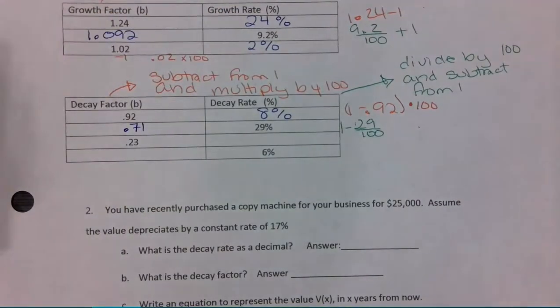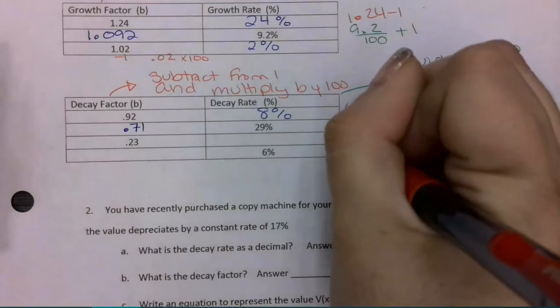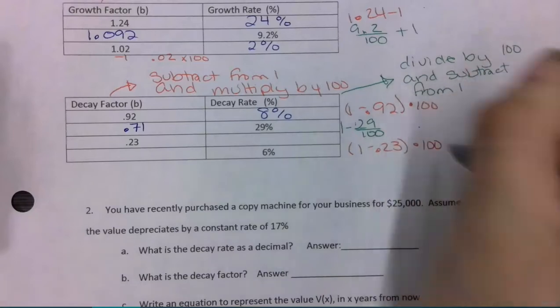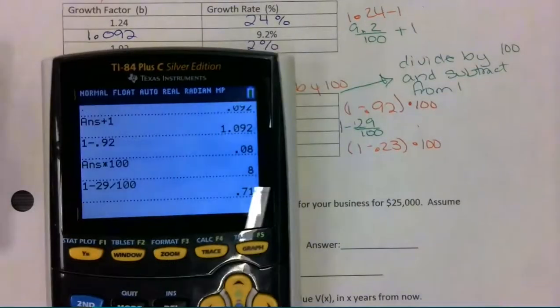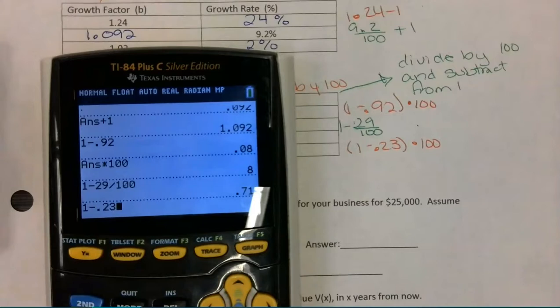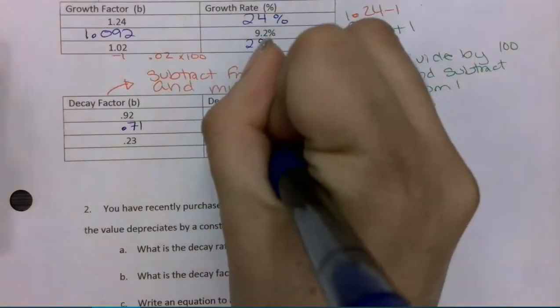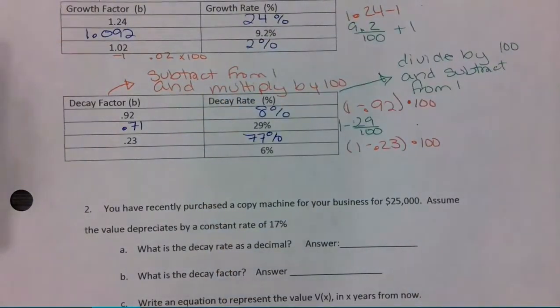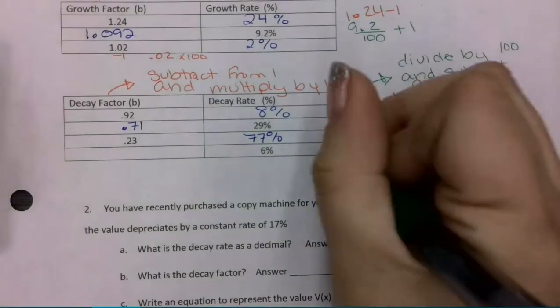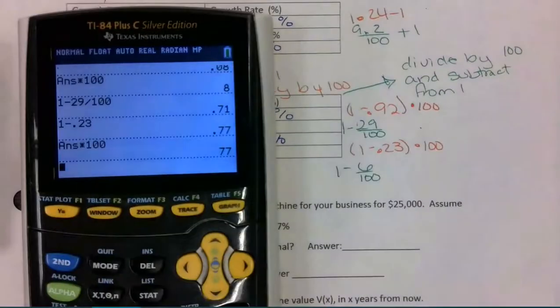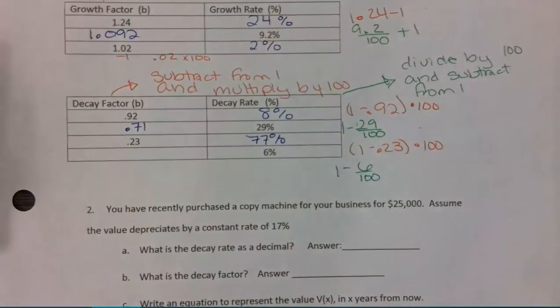So next one is from decay factor to decay rate. I'm going to do 1 minus 0.23 and then multiply by 100. 1 minus 0.23 is 0.77 times 100 is 77. And then I'm going to do the same thing for decay rate that I did up here. I'm going to do 1 minus 6 over 100. So this one gets me 0.94.